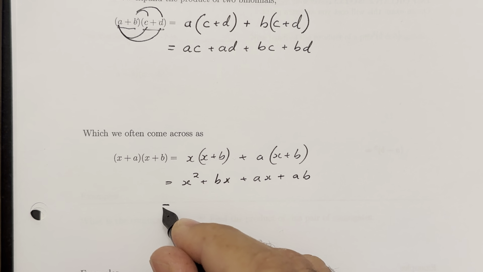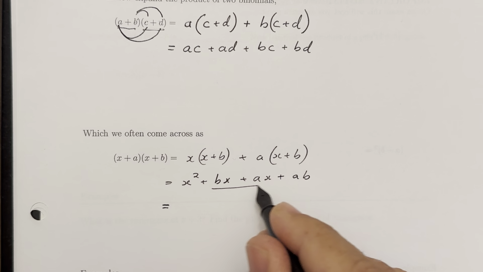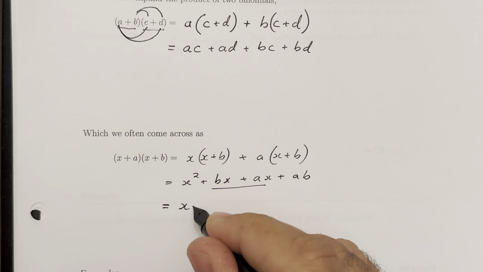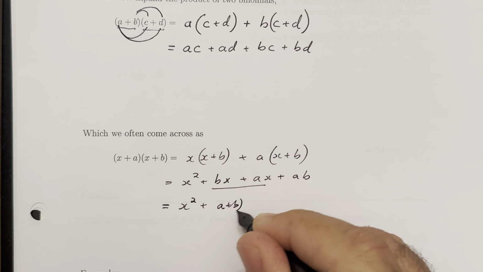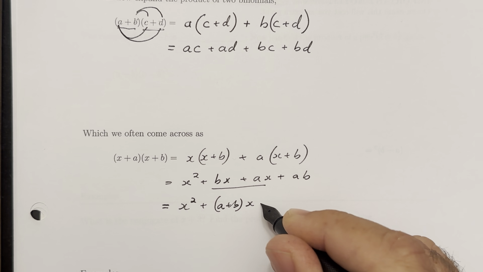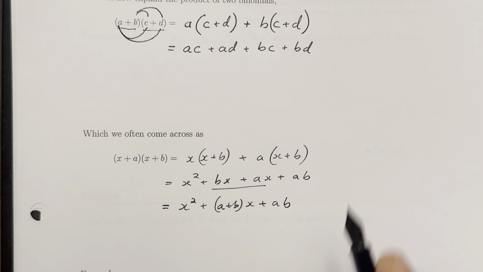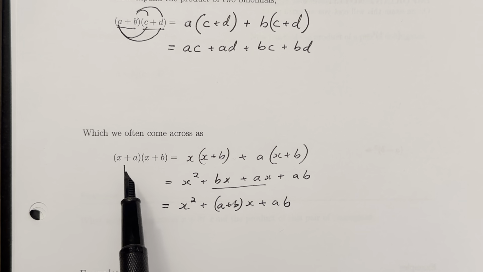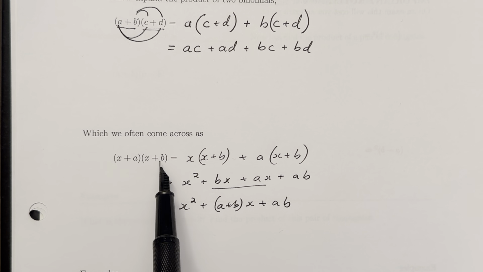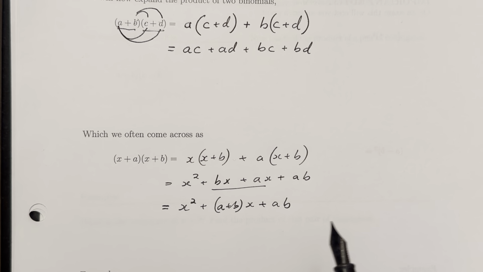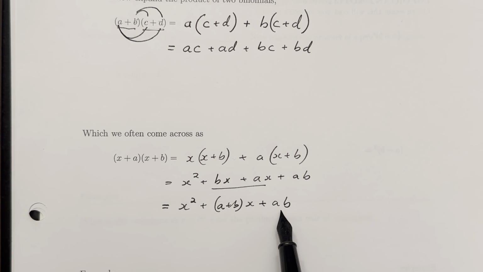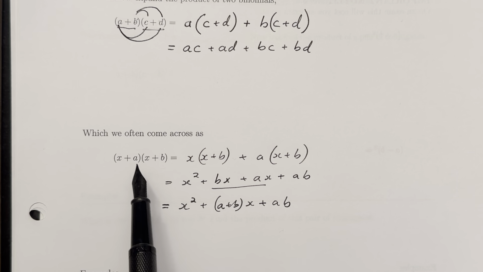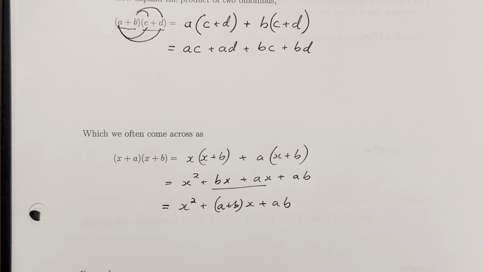And go down a little bit further. We're going to group these two together, and so that we have x squared plus a plus b x plus ab. And so note that whenever you have two binomials with an x here, in order to get the middle term, you add these two together. To get the constant term over here, you just multiply these two terms together.